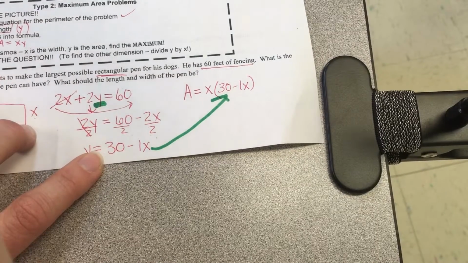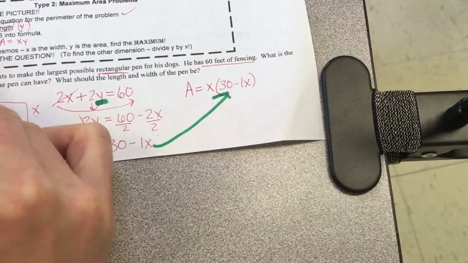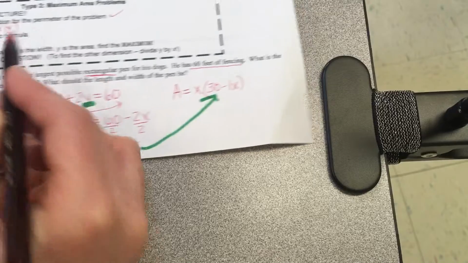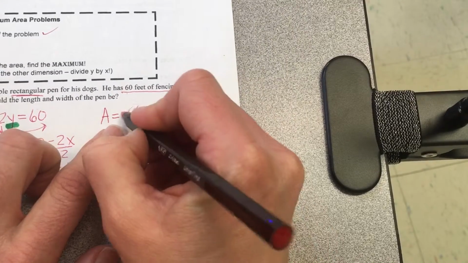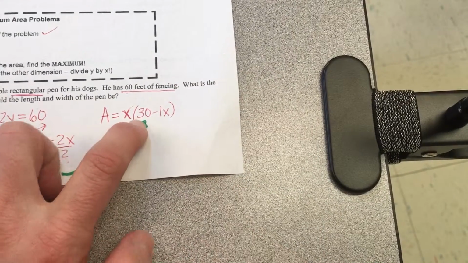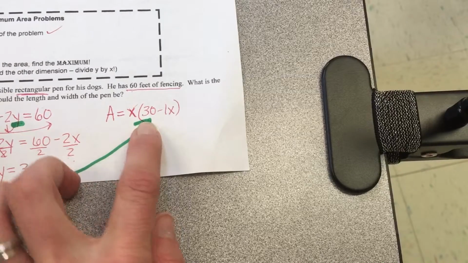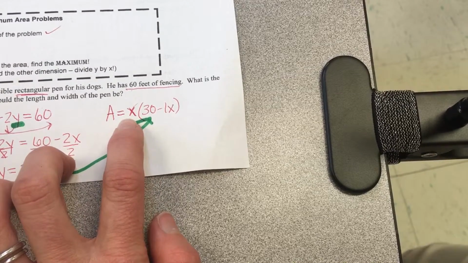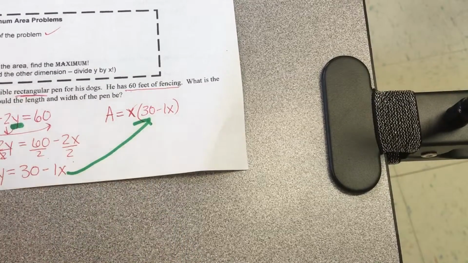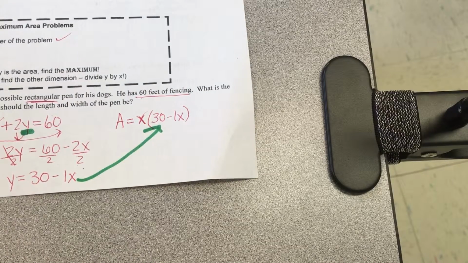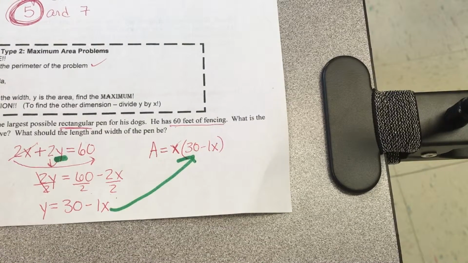Okay? All right. Step 5, put into Desmos. So you're putting this into Desmos. X parentheses 30 minus 1x. Go ahead and type that in for me. You just start with the x. Type in x. Typing in x parentheses 30 minus x.